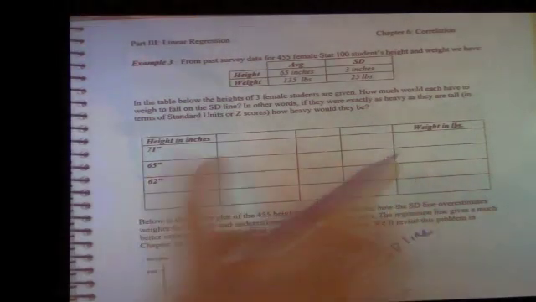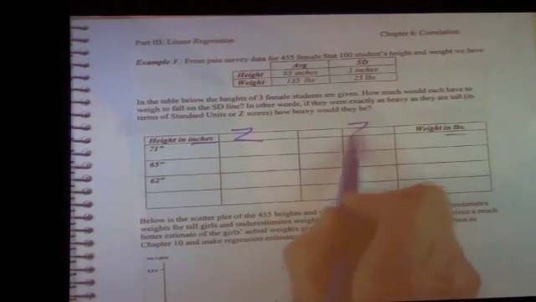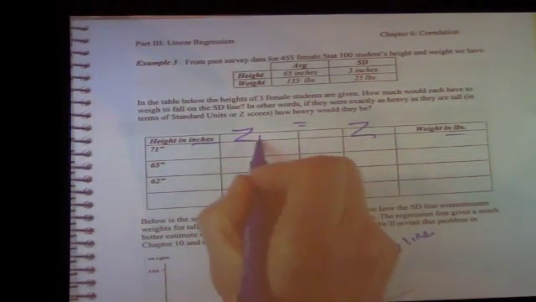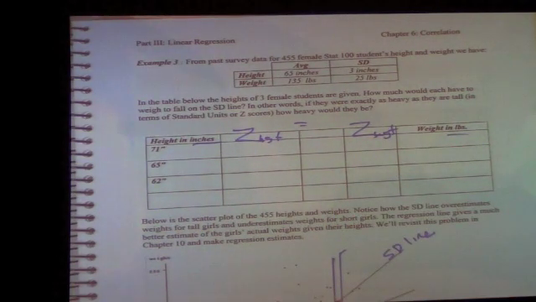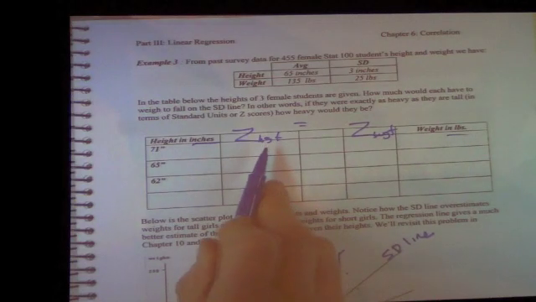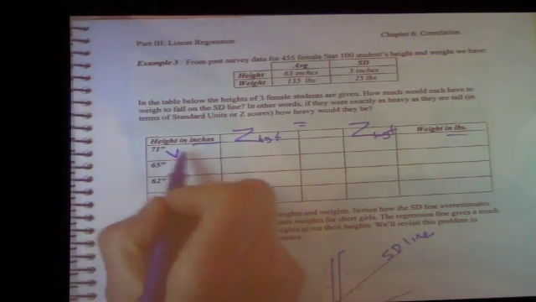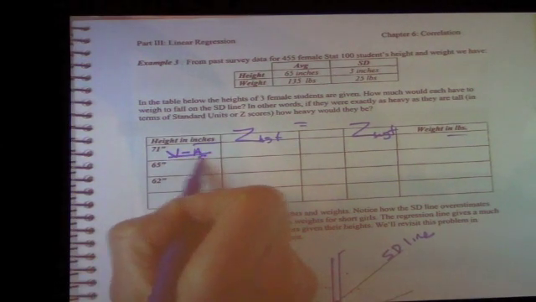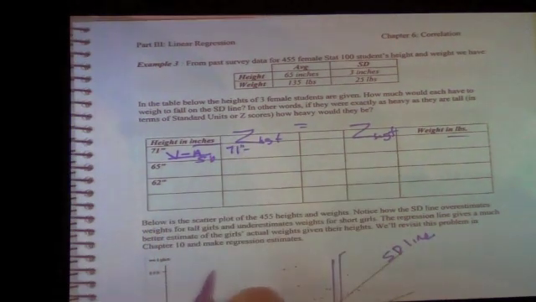Well, this is in inches and this is in pounds. We have to go through the z-scores. We mean that they're the same in z-scores. So this is their z for height, and then it will be the same for weight if they're on the SD line. So let's get their z for height. How do we do that? Remember, it's the value minus the average over what? Over the SD. So we want to say 71 inches minus what? We have to look up here. Minus what?